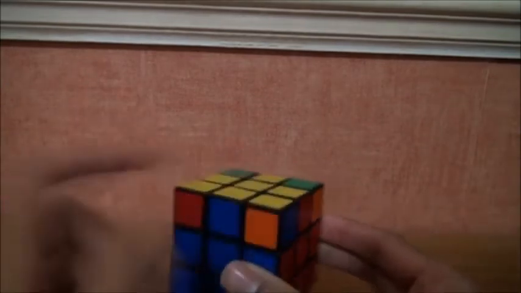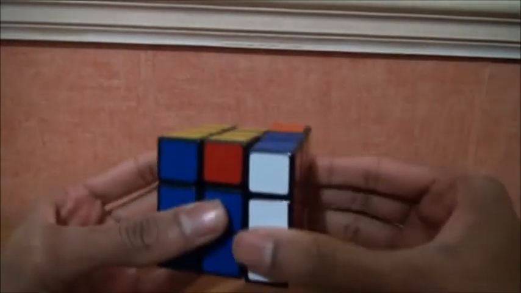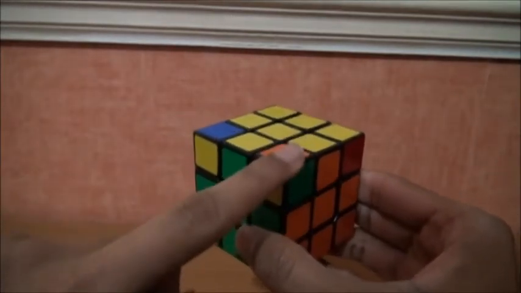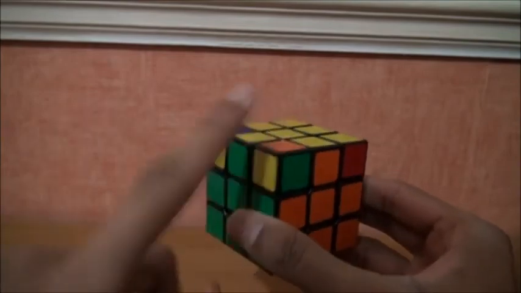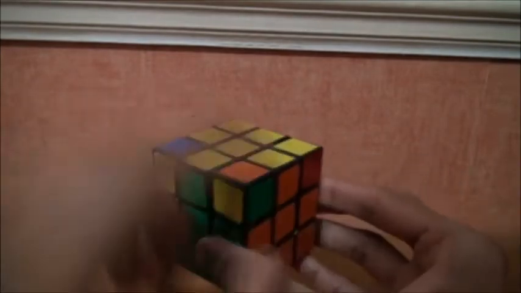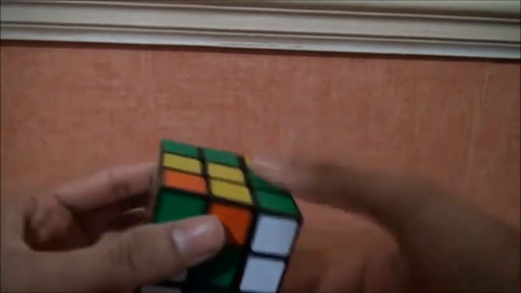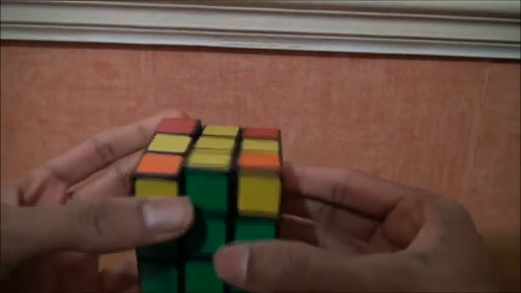So just pick this one, left, up, left, down, right, down. And now, as you can see, one corner is in the right place now. Obviously it's not flipped the right way, but it's in the right place. So from here we use this one, put it on the right, left, up, right, up, left, down, right, down.